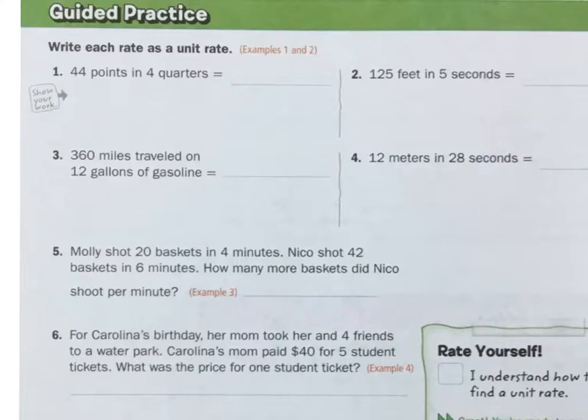1.3. So we're talking about rate as a unit rate. So we want to get it down to the very simplest, like 1 unit. Okay, so it's taking your ratio, putting it into a fraction, simplifying it, and then you can get it down to your unit rate. Let's practice some of these.